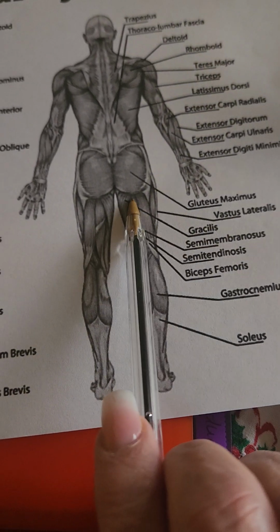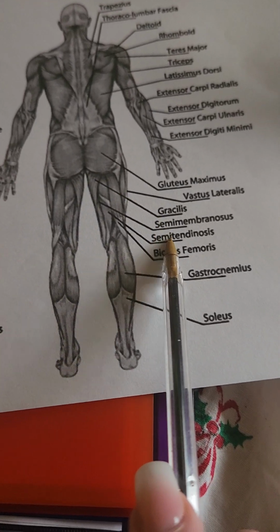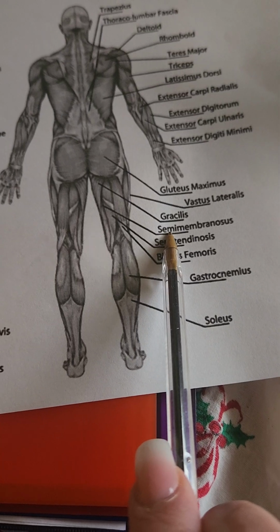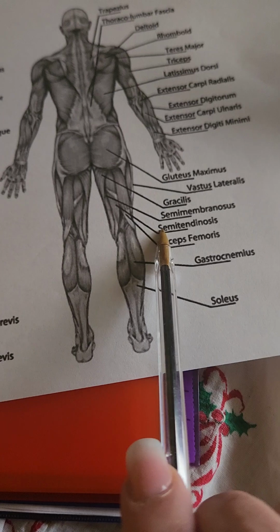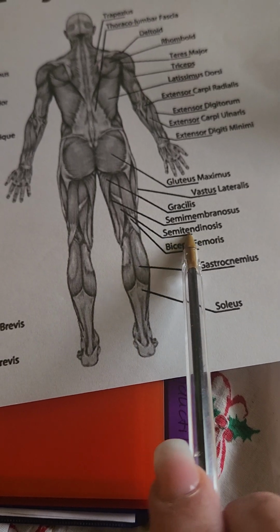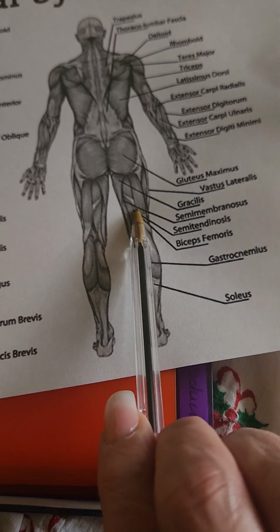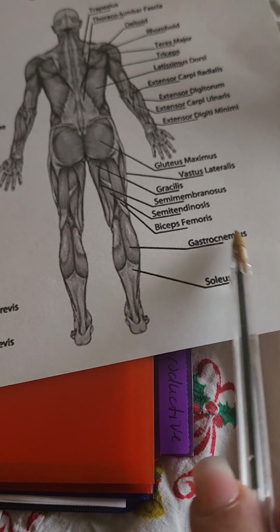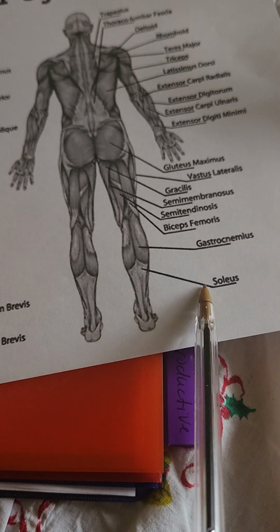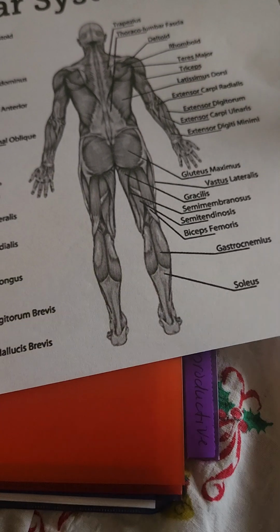Vastus lateralis. Gracilis is there. Semimembranosus. Semitendinosus. Biceps femoris, that's your femur. Gastrocnemius. Soleus. There. Okay, back around.